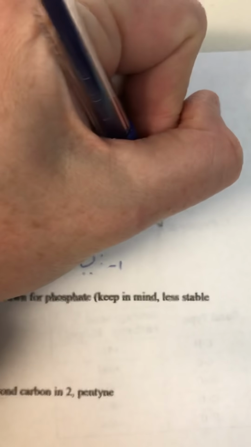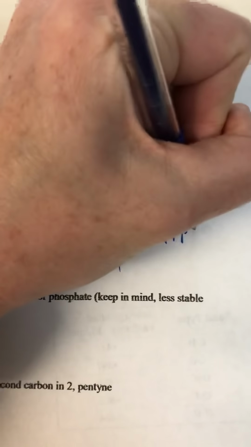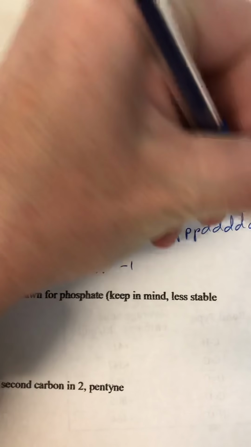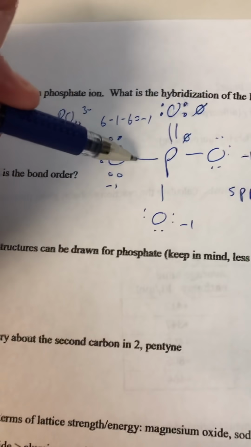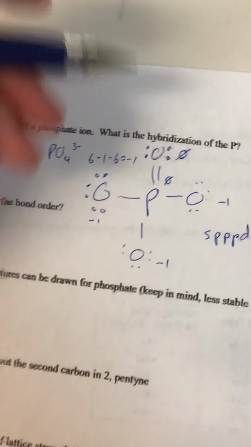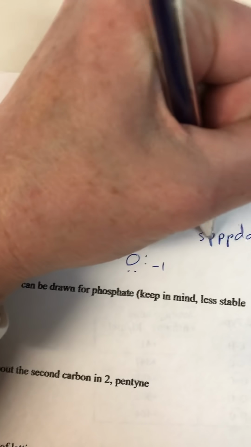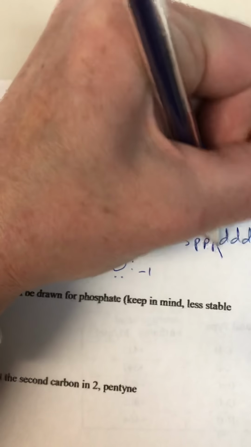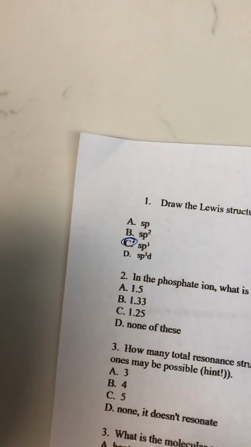All right, so it says, what is the hybridization about the phosphorus? Well, if you remember hybridization, it goes in this order. It's an S, then 3 Ps, then 5 Ds. So looking at it, there's 1, 2, 3, 4 electron groups around the phosphorus. So we just go 1, 2, 3, 4, count 4 over. That's sp3, so our answer over here would be sp3.